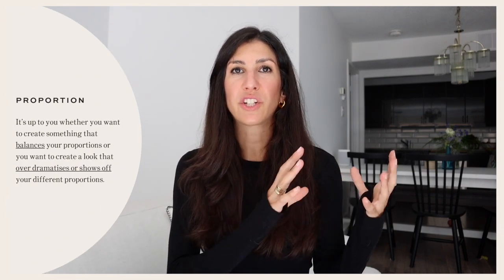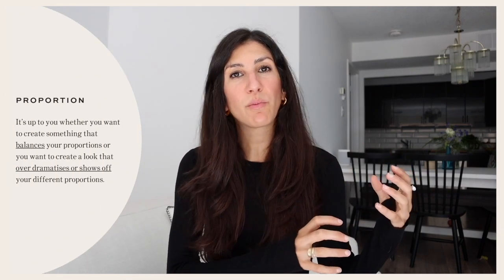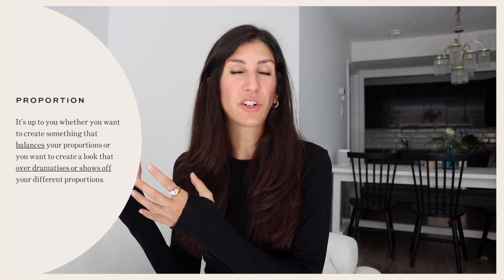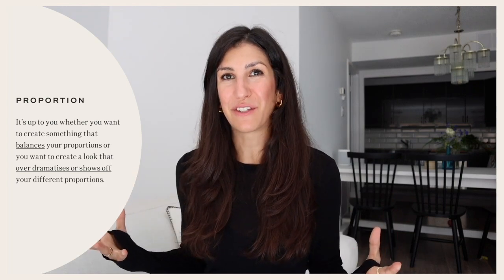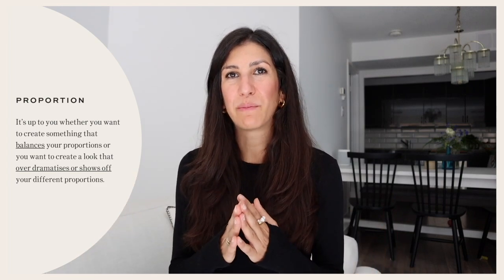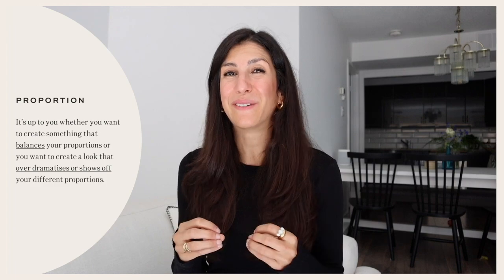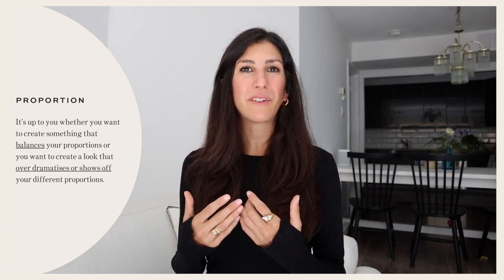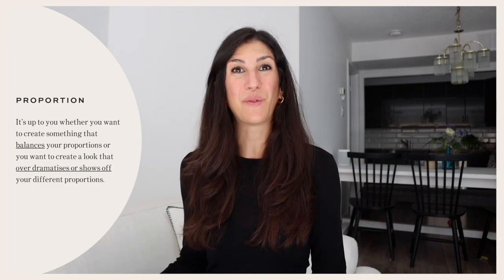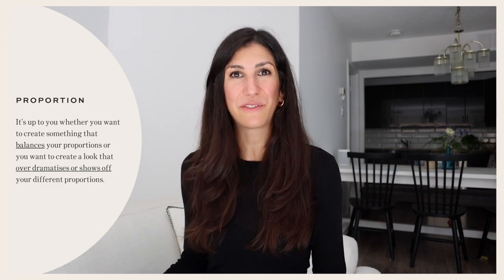I know we've been led to believe otherwise, but there is no perfect proportion for bodies or even for an outfit. I think it's entirely up to you whether you want to create something that balances your proportions, or perhaps you want to create a look that really over dramatizes them and shows off your different proportions. It'll be entirely up to you, and there is so much power in that. It does take a lot of rewiring of our brains to remember that our bodies are what they are and they are beautiful as is.